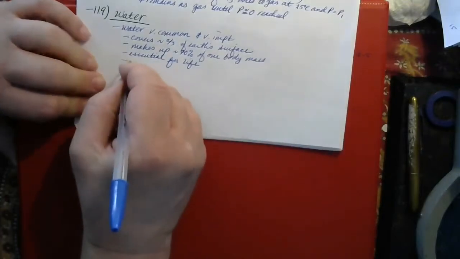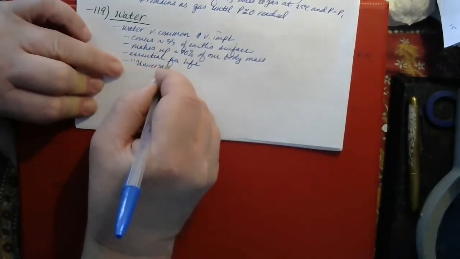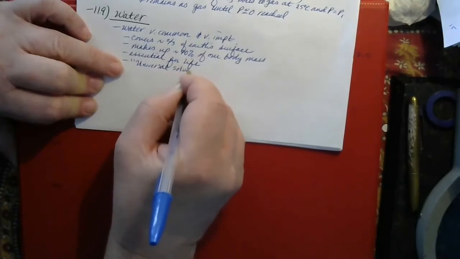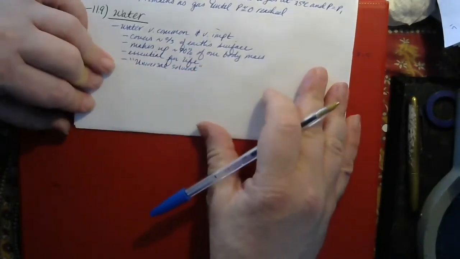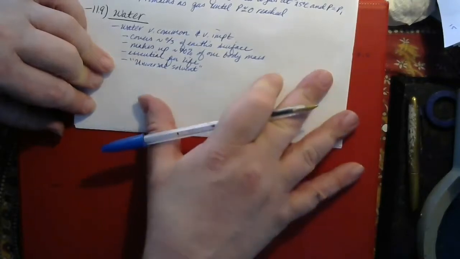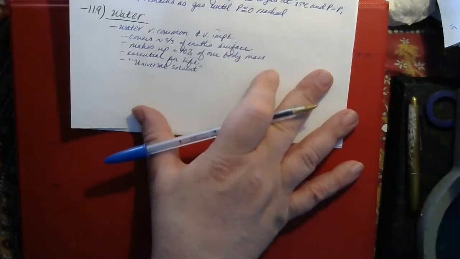It's also known in chemistry as the universal solvent because it dissolves so many things. In general chemistry, most of what we actually do is chemistry of aqueous solutions, that is stuff dissolved in water.